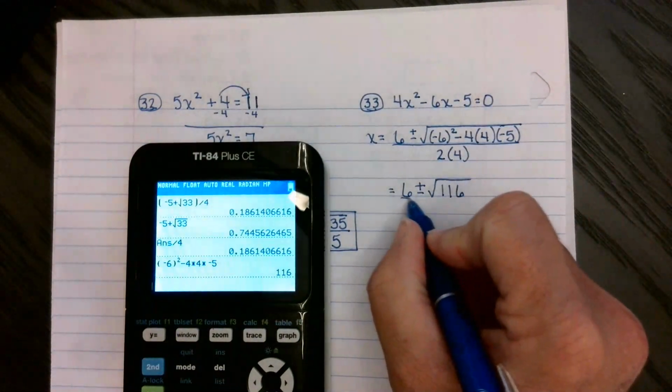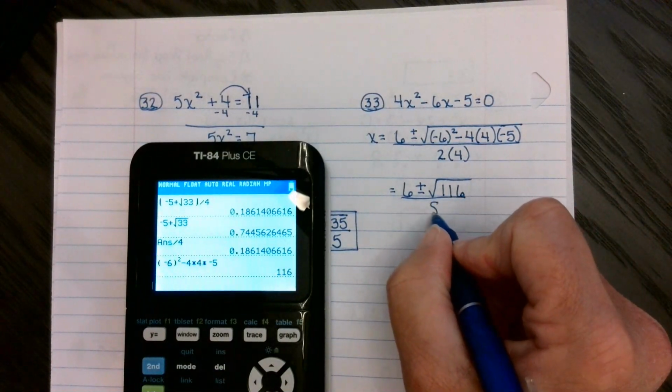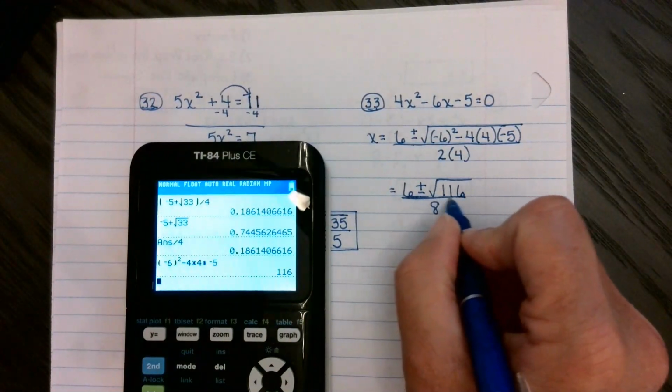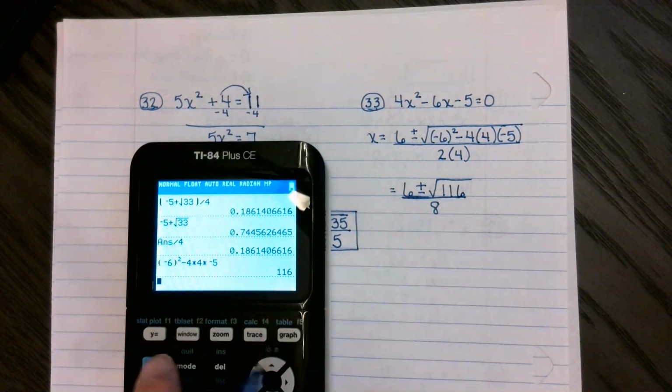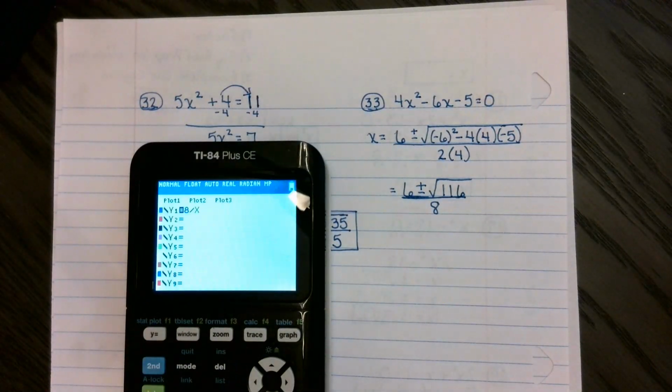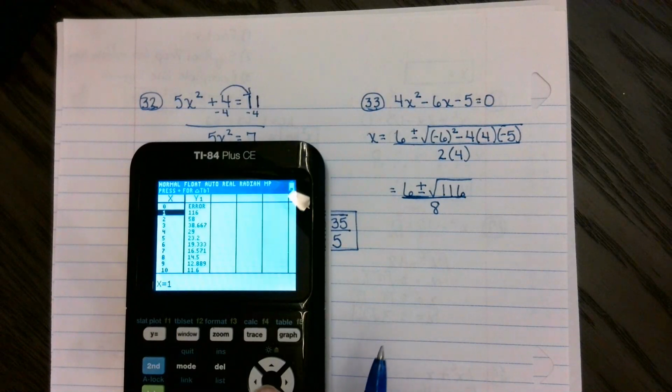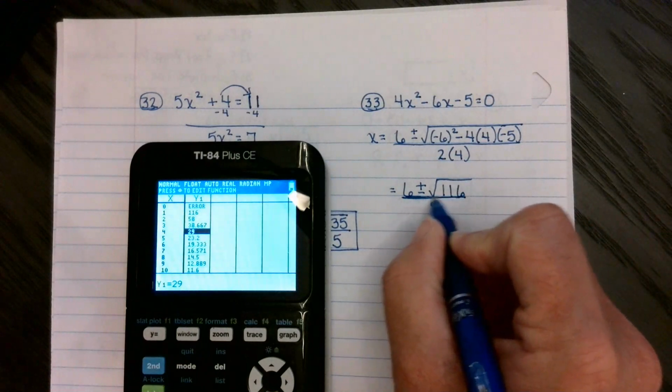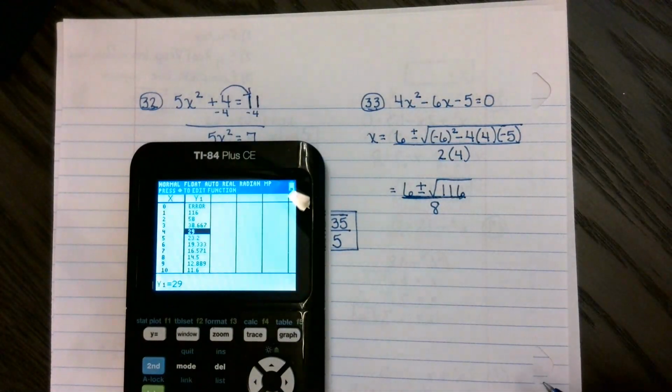Minus 4 times a negative 5, and you get 116, all over 8. Now, what you have to make sure is, is there a perfect square that goes in here? So we're going to go to y equals, we're going to do 116 divided by x. Go to our table, hitting second graph, and 4 and 29. I always look for 4 first, okay? 29 cannot be split up, okay? So I know that's the largest one.